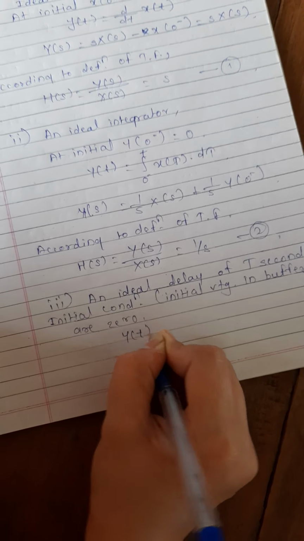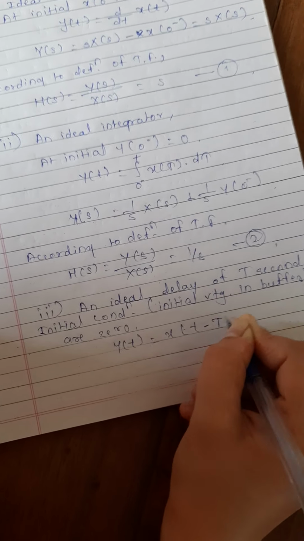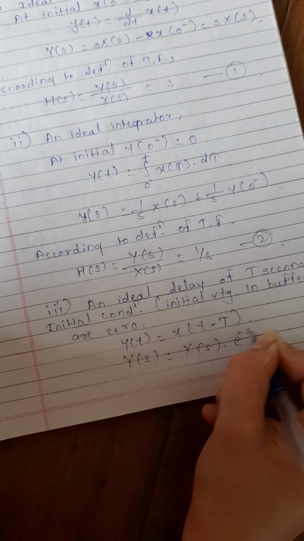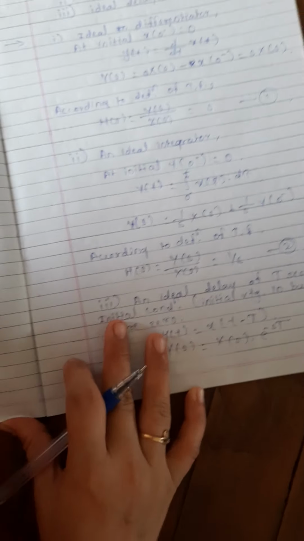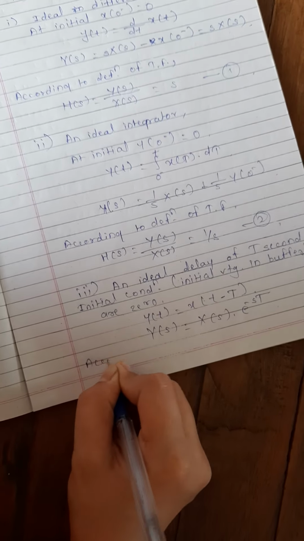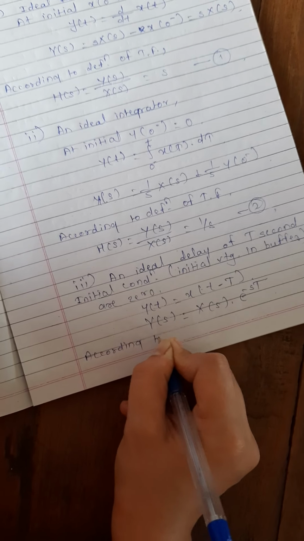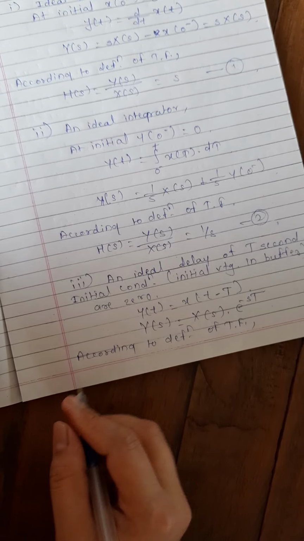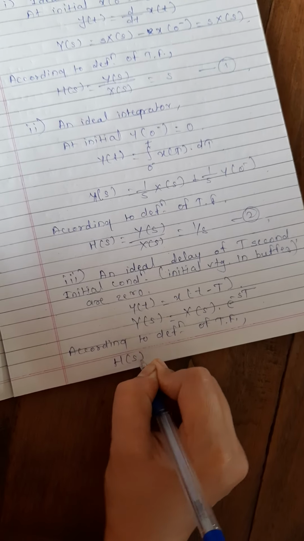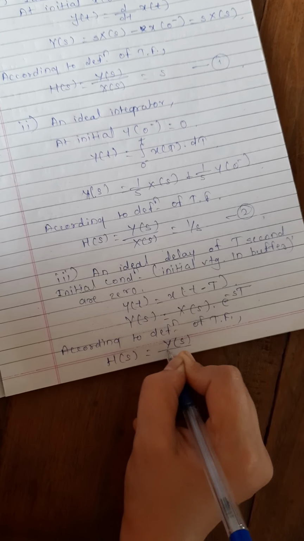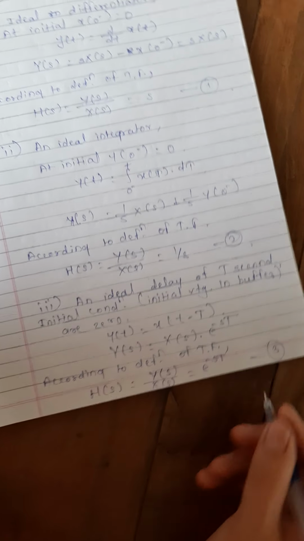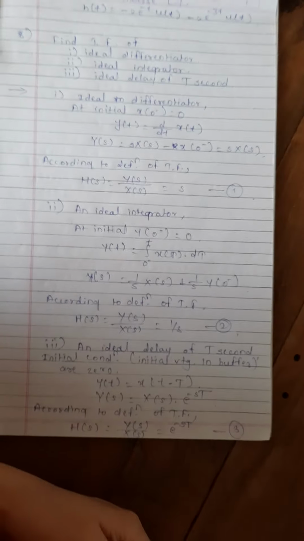So y of t is x of t minus capital T, and Y of s is X of s e raised to minus sT. Now according to the definition of transfer function, H of s is equal to Y of s divided by X of s, which is e raised to minus sT. This is equation number 3. So this problem was asked for 6 marks.